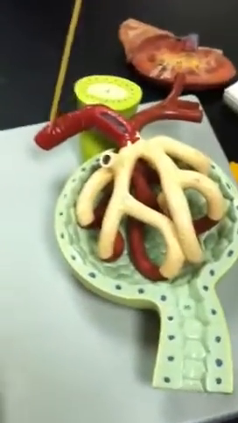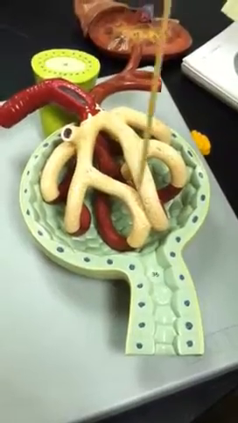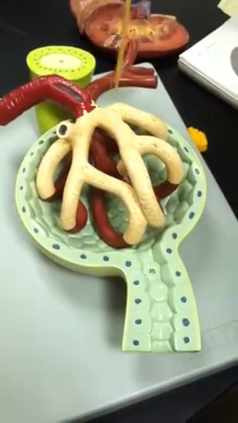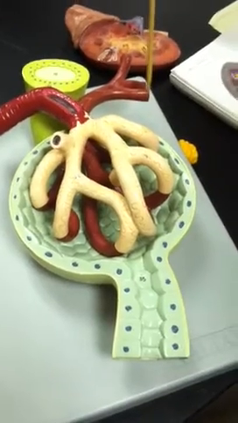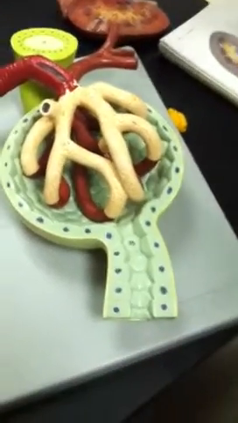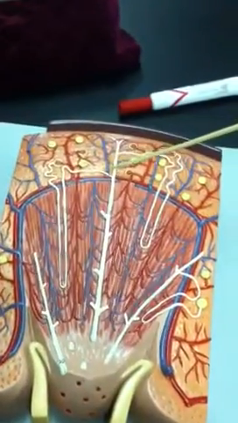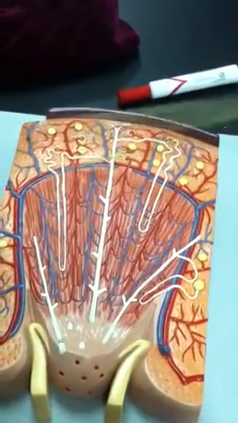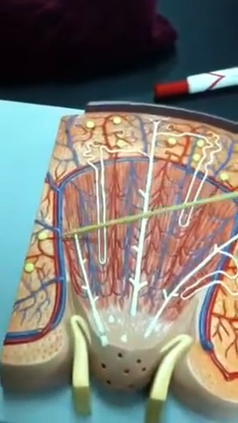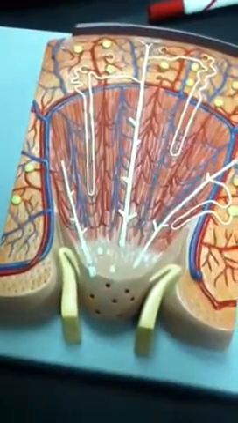Let's continue here. Afferent arteriole. Glomerular capillaries. Efferent arteriole. Then we go into the peritubular capillaries, down the cortico-radiate vein, arcuate vein, interlobar vein, and renal vein.